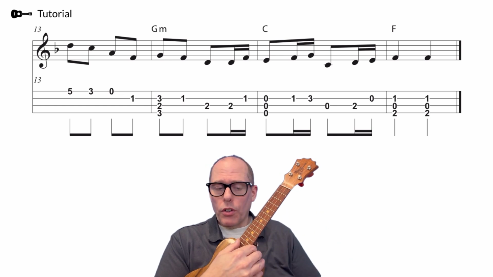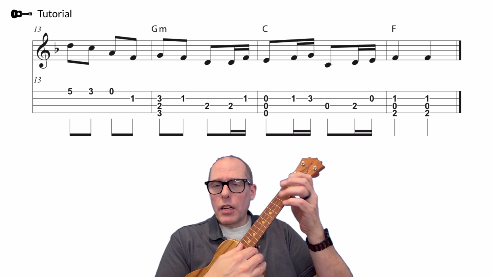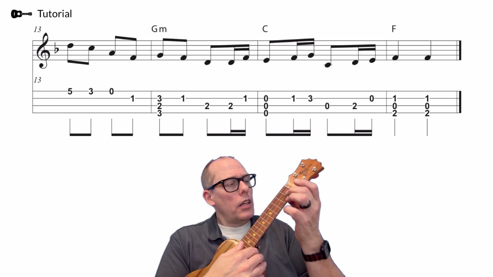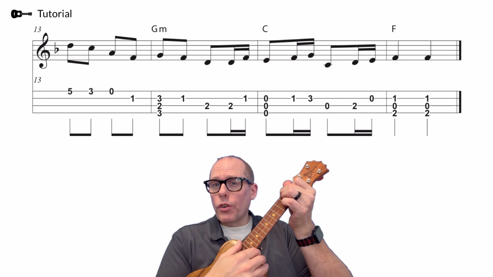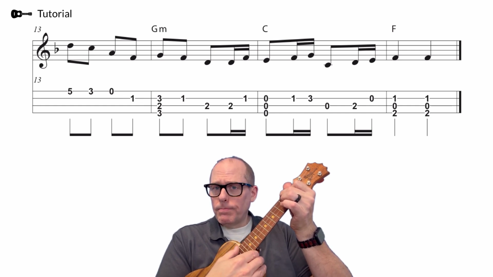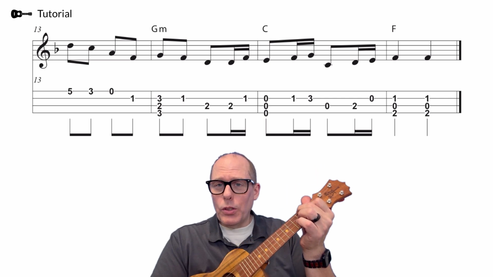C chord, strings 4, 3, and 2. 2nd string 1st fret, 2nd string 3rd fret, 3rd string open, 3rd string 2nd fret, 2nd string open, F chord, strings 4, 3, and 2, twice. And that's Across the Hall on low G GCEA ukulele.